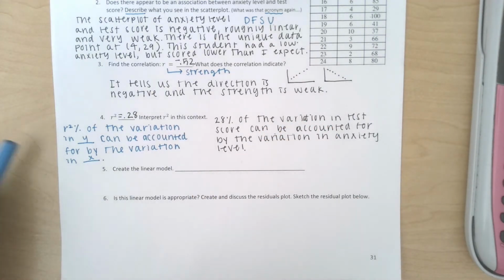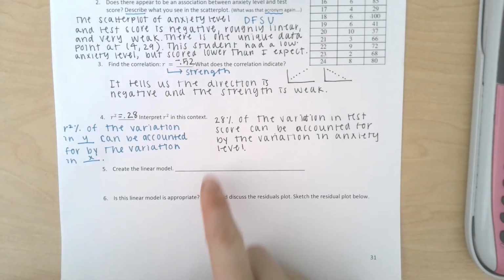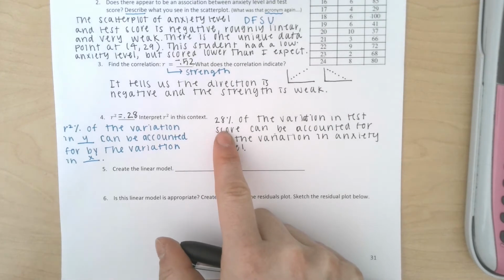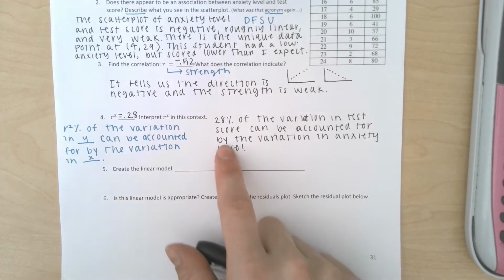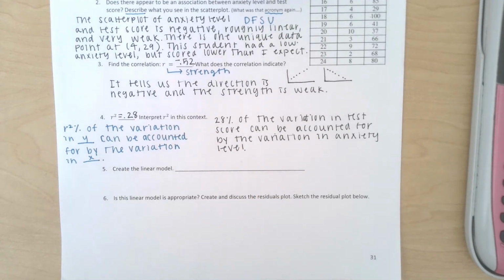Okay, essentially this is saying that only 28% of the differences in the test scores that we're getting are because of the differences in anxiety level. This is quite low, which I think makes sense. There's a lot more that is going to impact your test score than just your anxiety level. So only 28% of the differences in this test score is due to the differences in our anxiety levels.